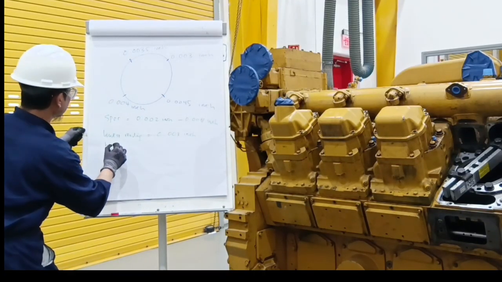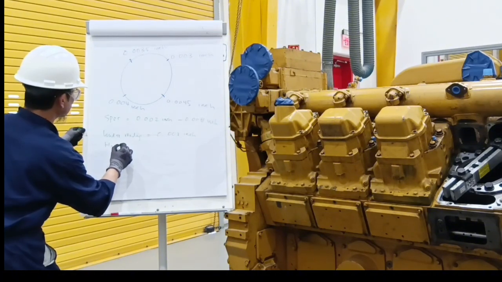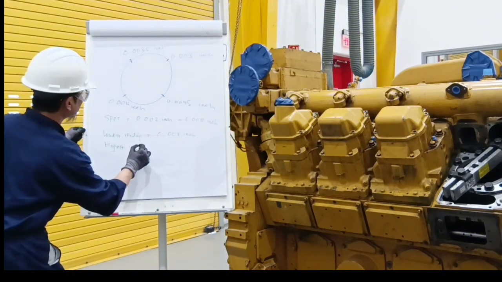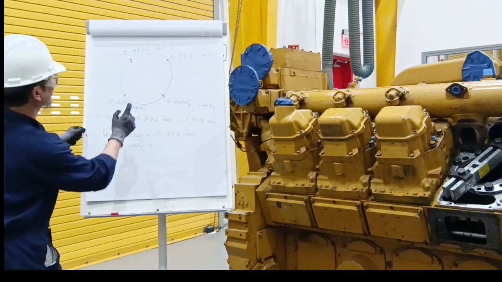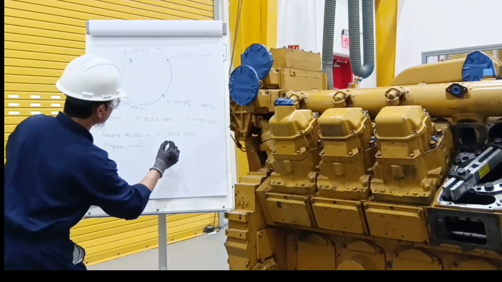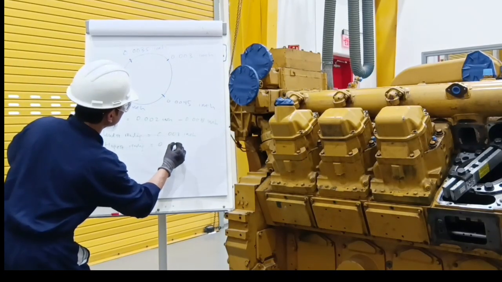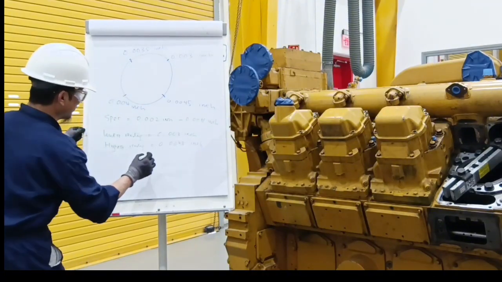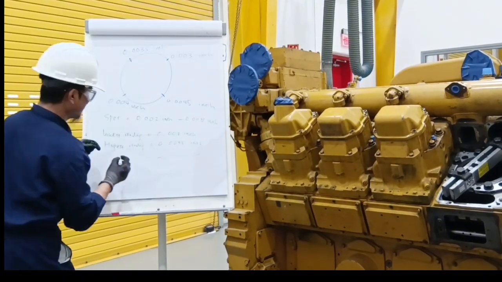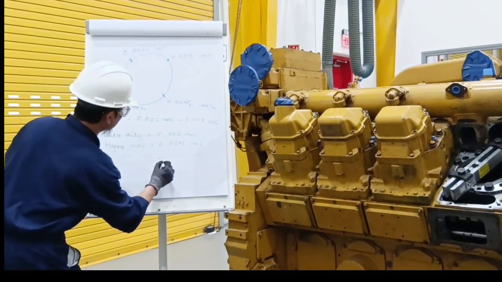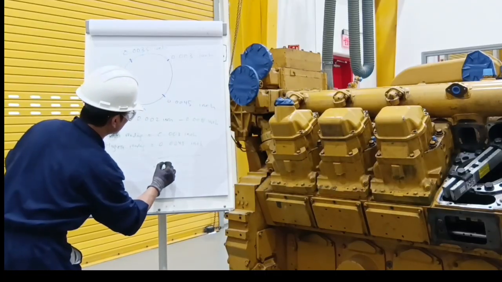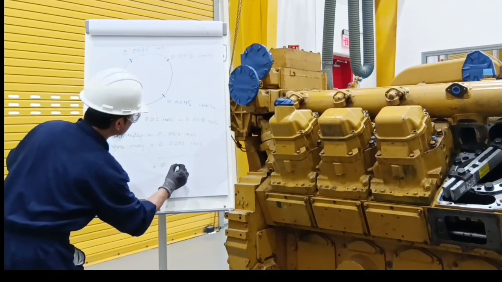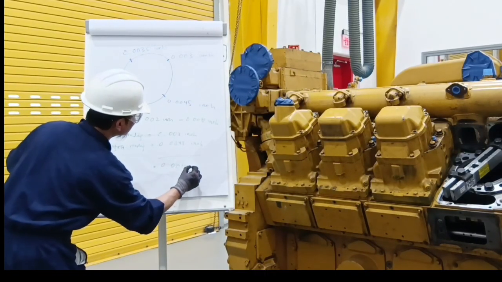The highest reading is 0.0045 inch. How much is the difference? The difference between the 4 readings is 0.0015 inch.